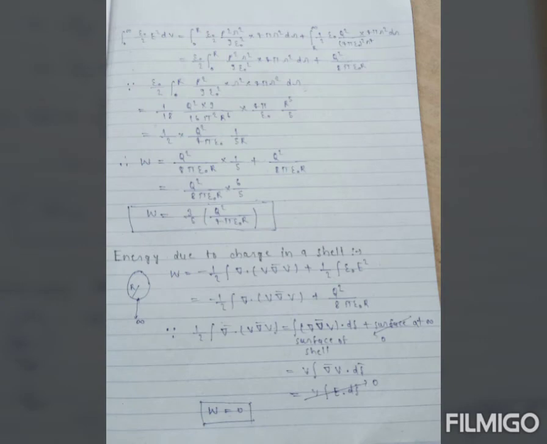Now when I do the integration ε0 over 2 |E|² dτ, now it will be from 0 to infinity. Remember, this part I have just done in the previous problem, this integration. So I can write this as integration 0 to R ε0 over 2 ρ² r² over 9ε0² times 4πr² dr plus integration 1/2 ε0 q² over (4πε0)² r⁴ times 4πr² dr.